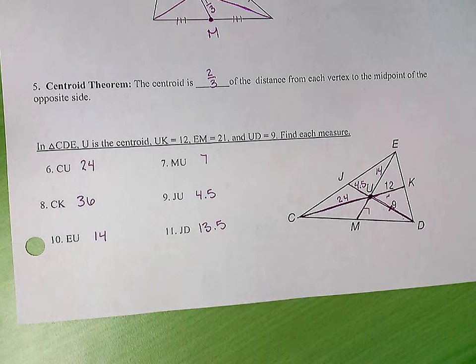And then we confuse it and add another one. This one's not bad. Okay, so any questions on medians?